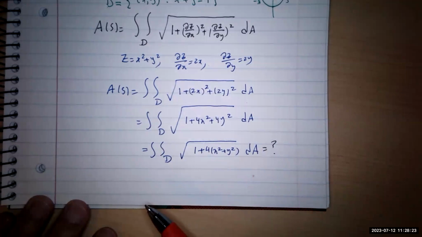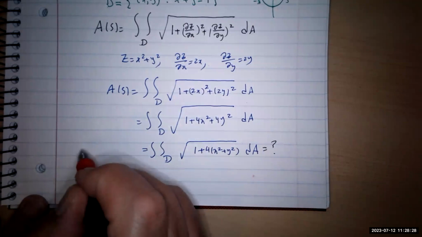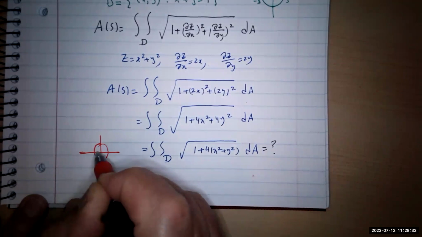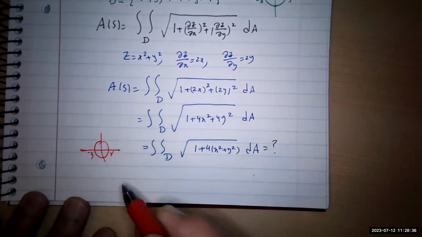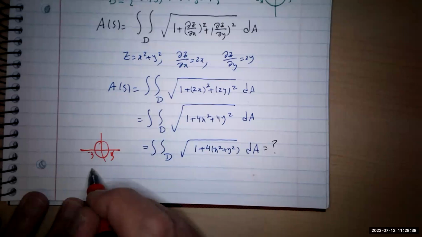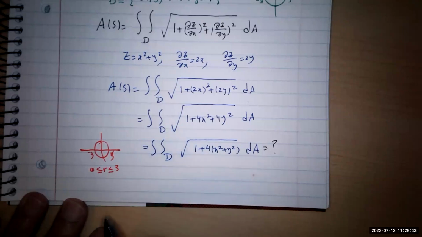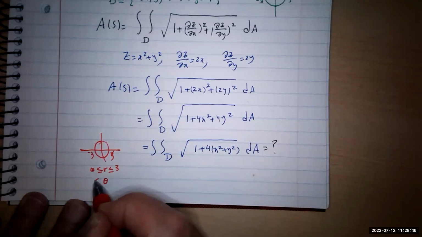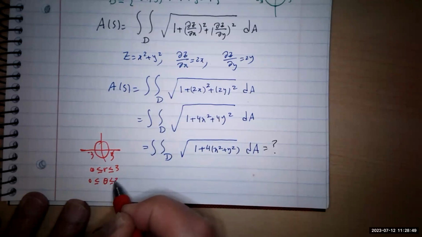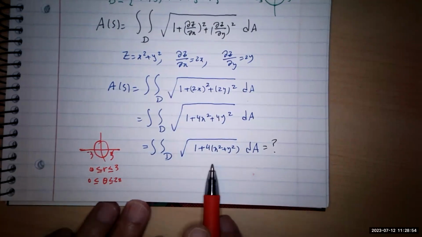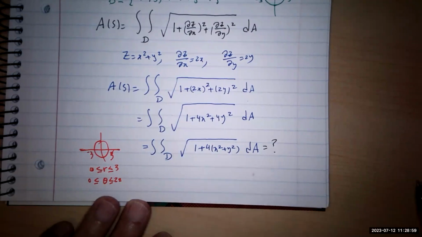So go back to your circle to get the situation that you have for this. This is going to be your circle. The radius, remember, the radius was 3. So in the polar coordinates, this means your r is going to be between 0 and 3, and your theta, for a full circle, is going to be between 0 and 2 pi. Okay, so I'm going to change this integral from the rectangular form to the polar form, then I'll be able to do it.